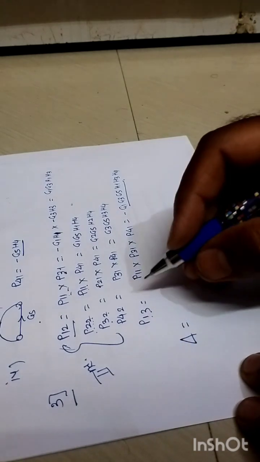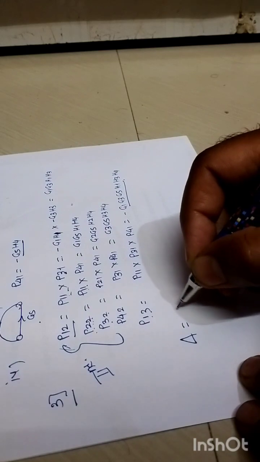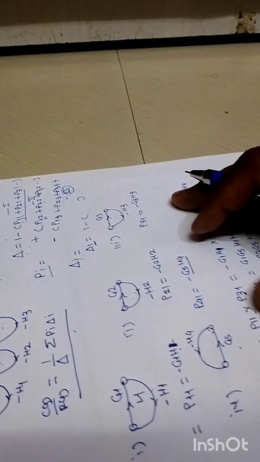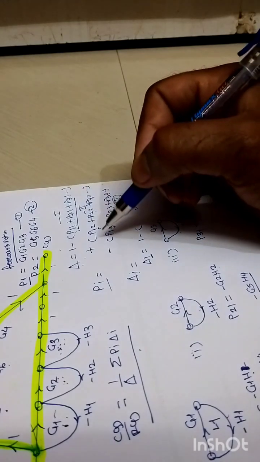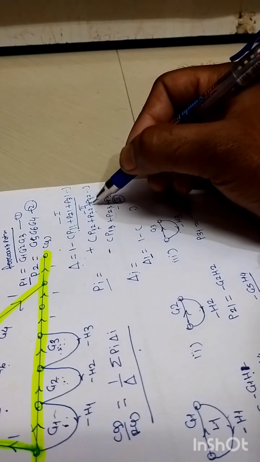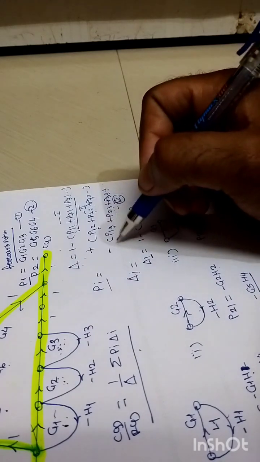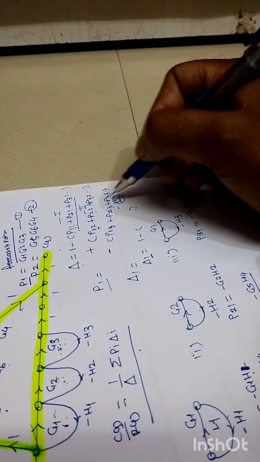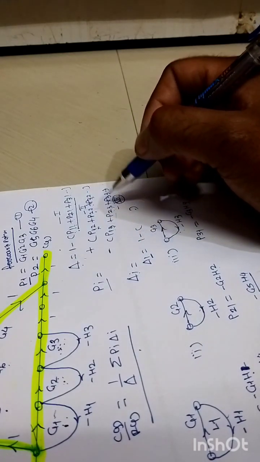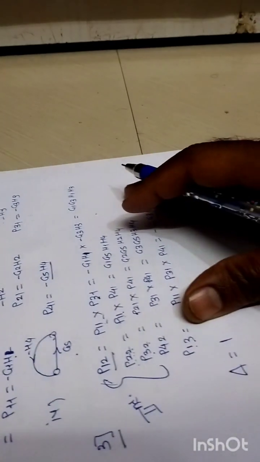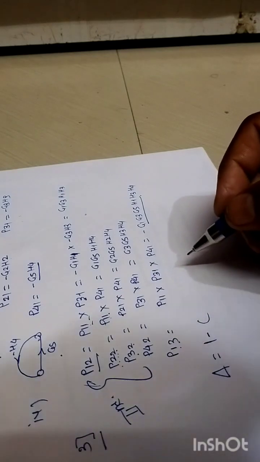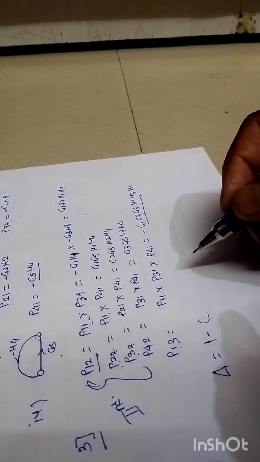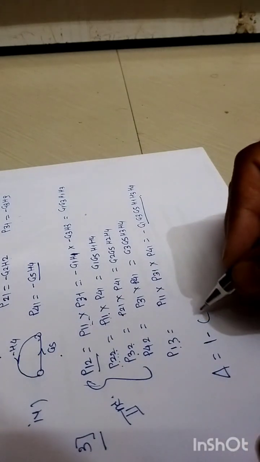Now in the next, same step, step number 3, we need to determine the desired value of this delta, right? So delta equals to what here? It is 1 minus sum of individual loop gain plus gain product of two non-touching loops minus gain product of three non-touching loops. These parameters are already tabulated. Simply we need to put these values. So it will become 1 minus, we are having 4 different loops, right?